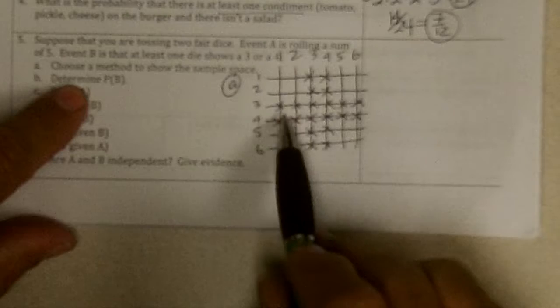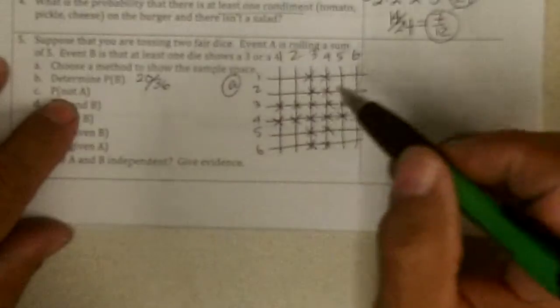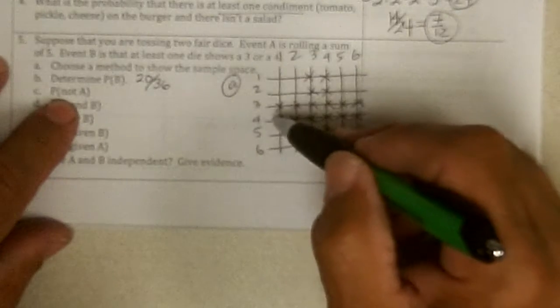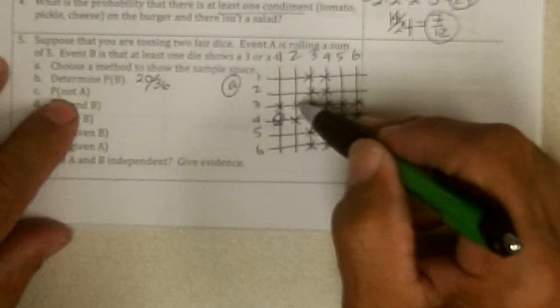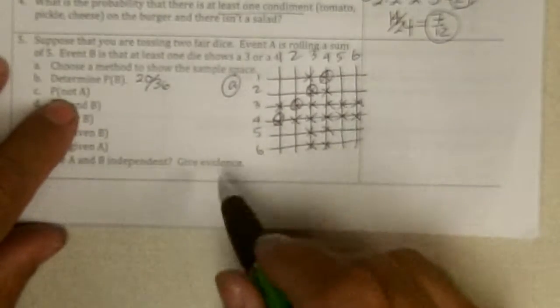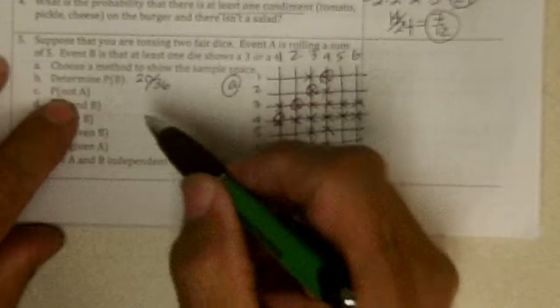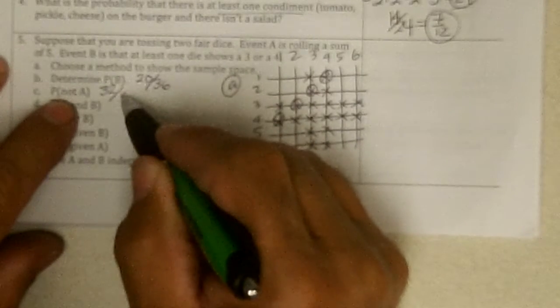What's the probability of B? 2, 4, and 6 is 10. Plus 6 is 16, 17, 18, 19, 20. So the probability of B is 20 out of 36 possibilities, and you could reduce that. Not A. A was a sum of 5, and that's 4 and 1, 3 and 2, 2 and 3, 1 and 4. So there are 4 that are A. So 4 from 36, there are 32 that are not A out of the 36.